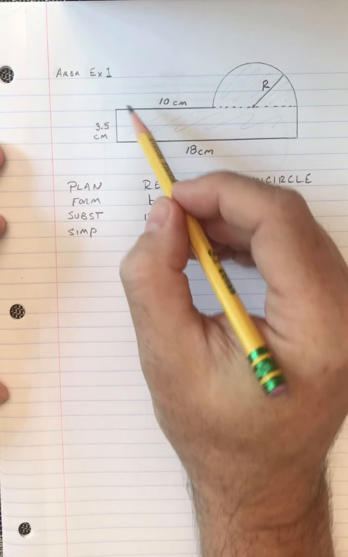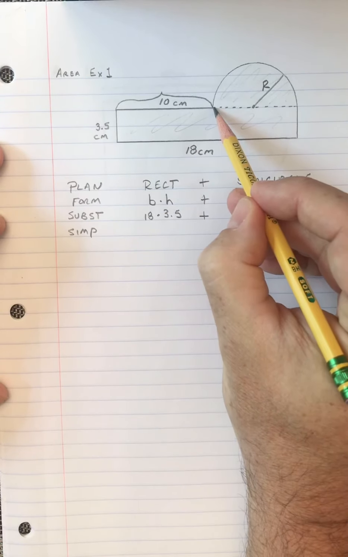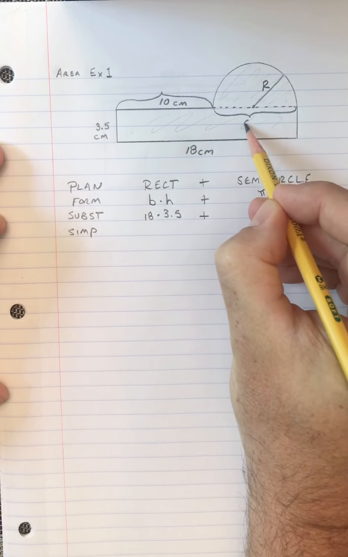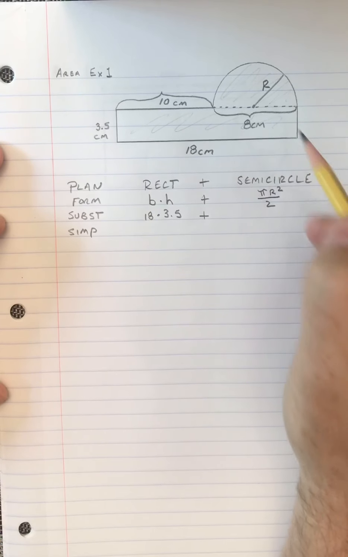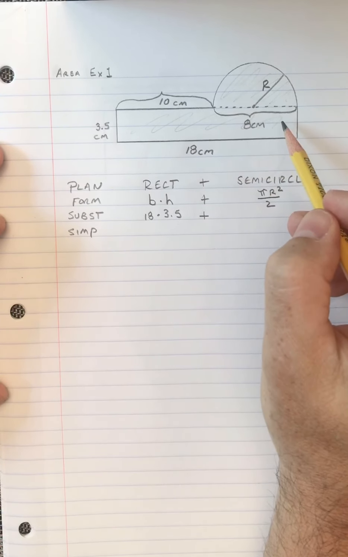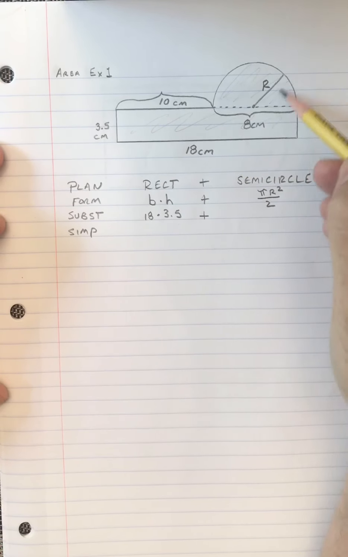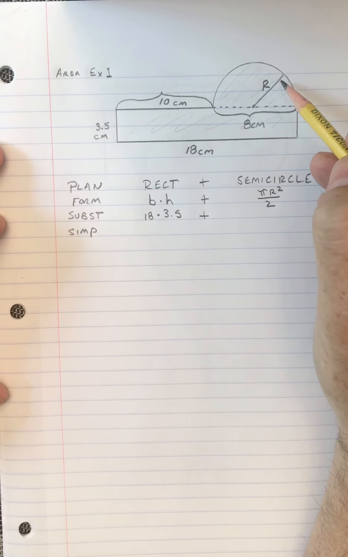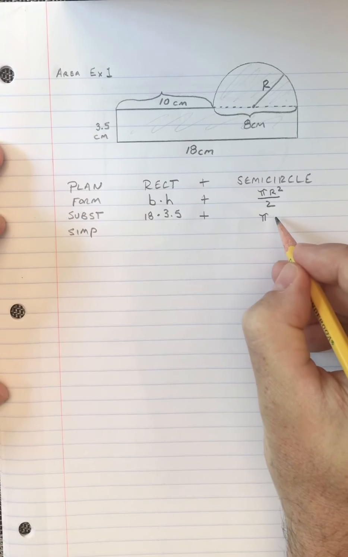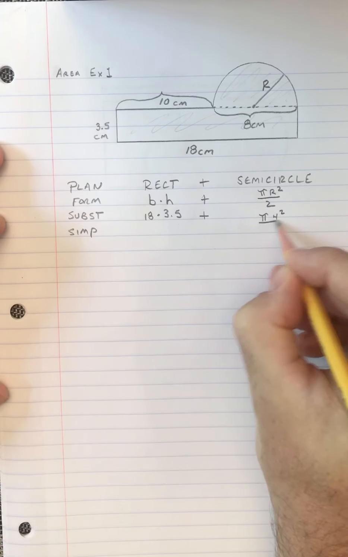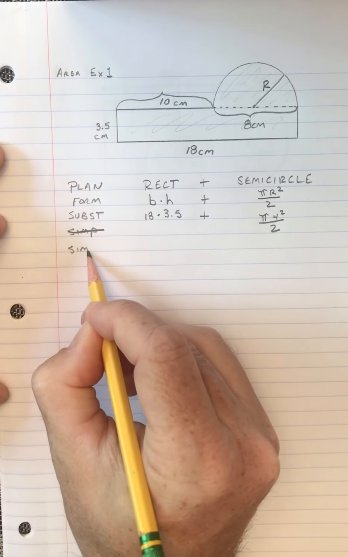So if I take out this part right here, this 10 out of the 18, I'm left with 8 here. Now, that's not the radius though. That's the diameter of this circle, or semicircle if you will. So if the diameter is 8, the radius has to be 4. So I'm going to put that in here. Pi times 4 squared over 2. That's my substitution.